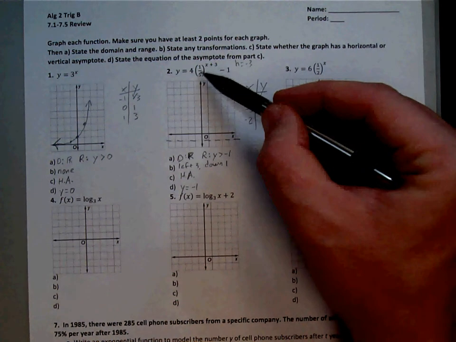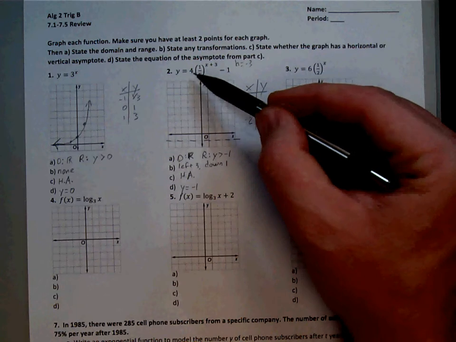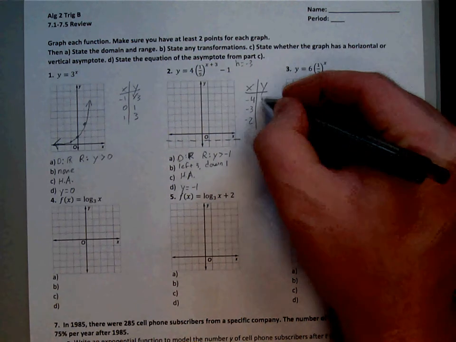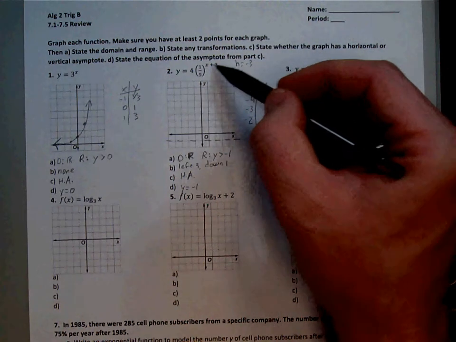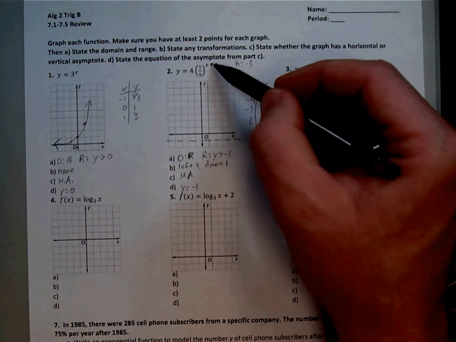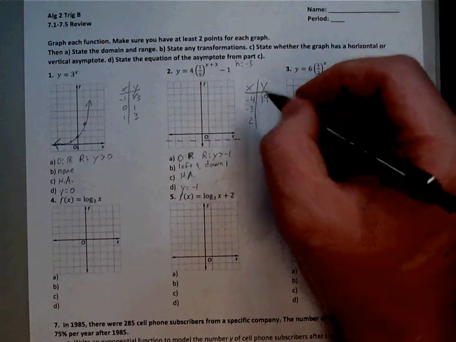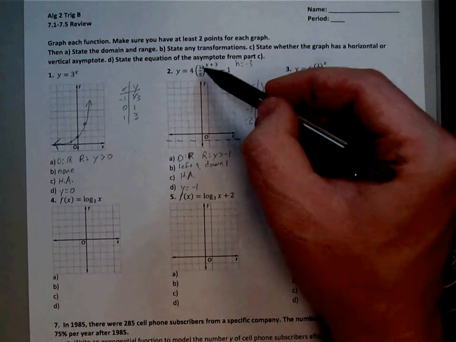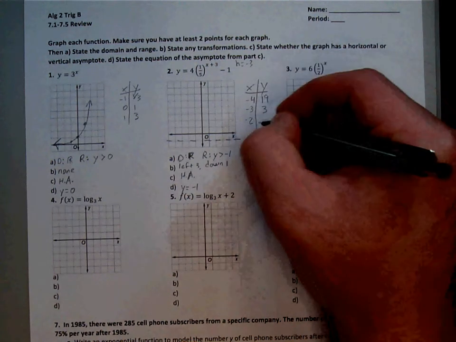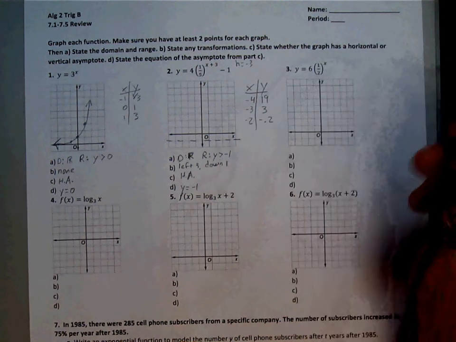The exponent becomes -1. 1/5 to the -1 is 5. 5 times 4 is 20. Minus 1 is 19. I'm not even going to bother graphing that point. It's too big. Plug in -3. Becomes an exponent of 0. 1/5 to the 0 is just 1. Times 4 is 4. Minus 1 is 3. Plug in -2. So I get 1/5 times 4. That's 4/5 minus 1 is -1/5 or -0.2.